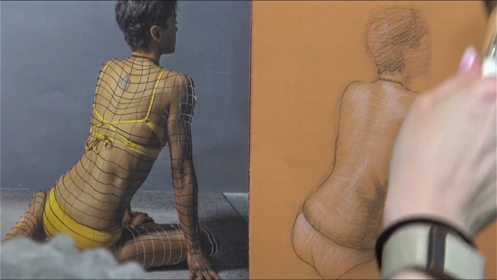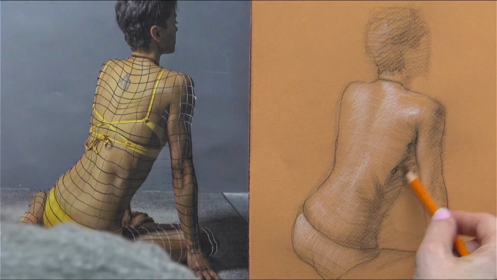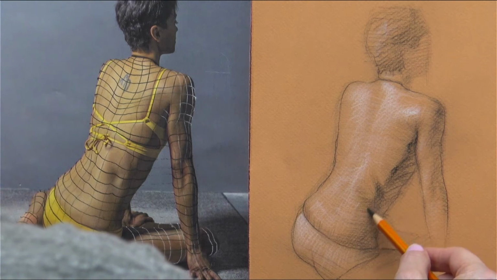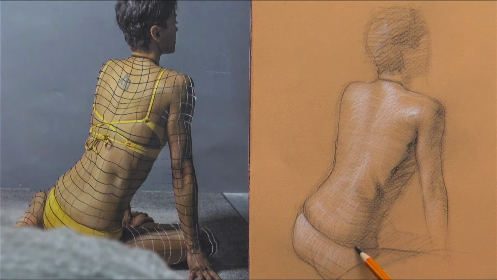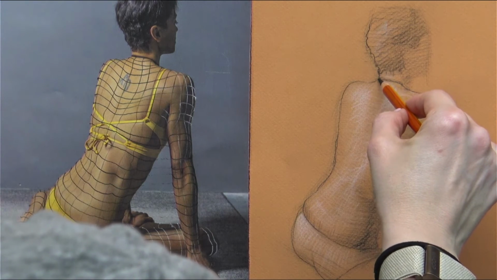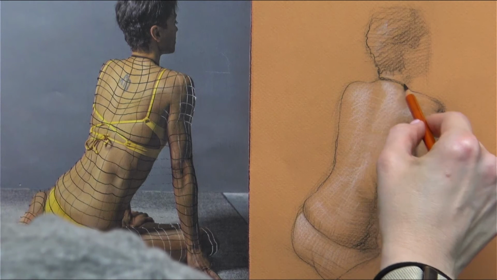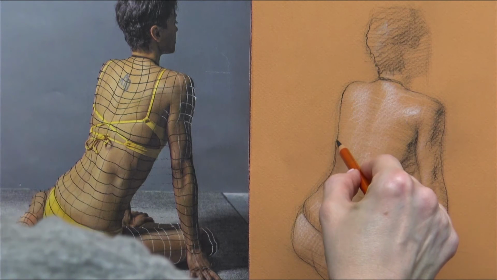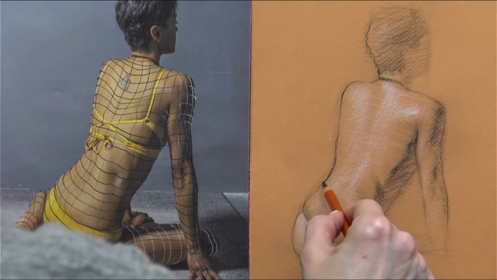But the idea is just to start off an understanding of the surface of the form so that you can begin to understand all those other directions too. I don't personally believe that there are absolutely correct ways to make your marks, but there are some that give you more or less information.